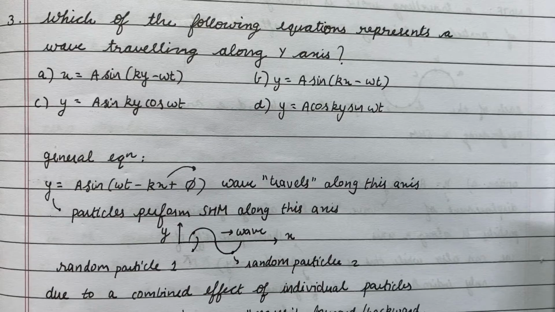Now, I've taken a random screenshot of a sine traveling wave and marked two random particles 1 and 2. Let's say the wave is moving along the positive x-axis. Random particles 1 and 2 both are performing simple harmonic motion along the y-axis.